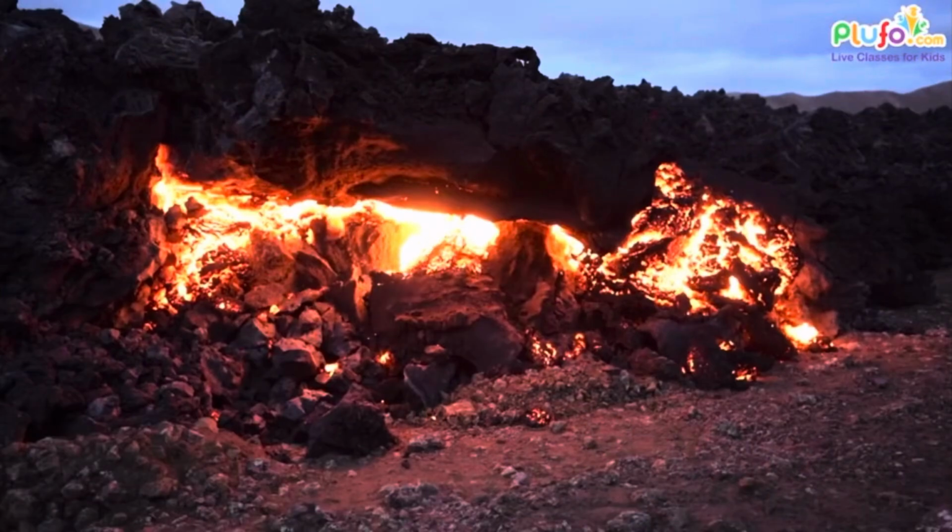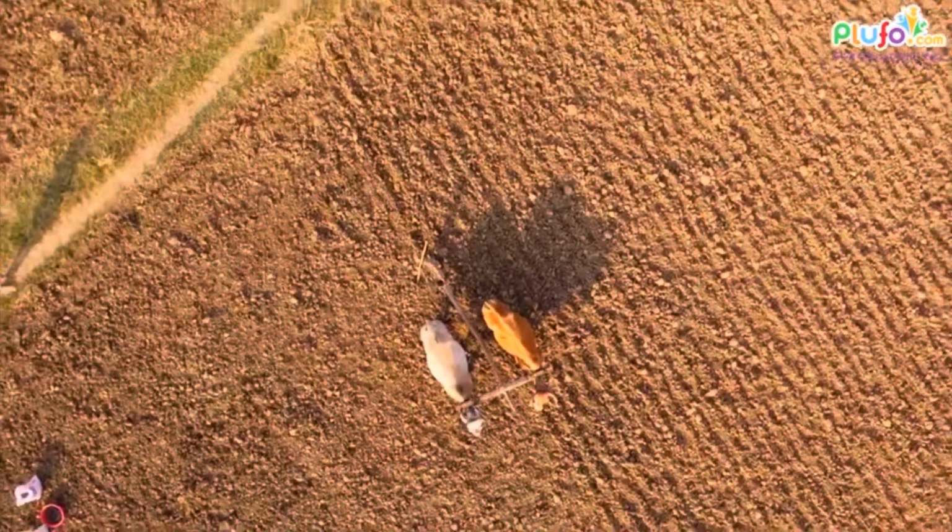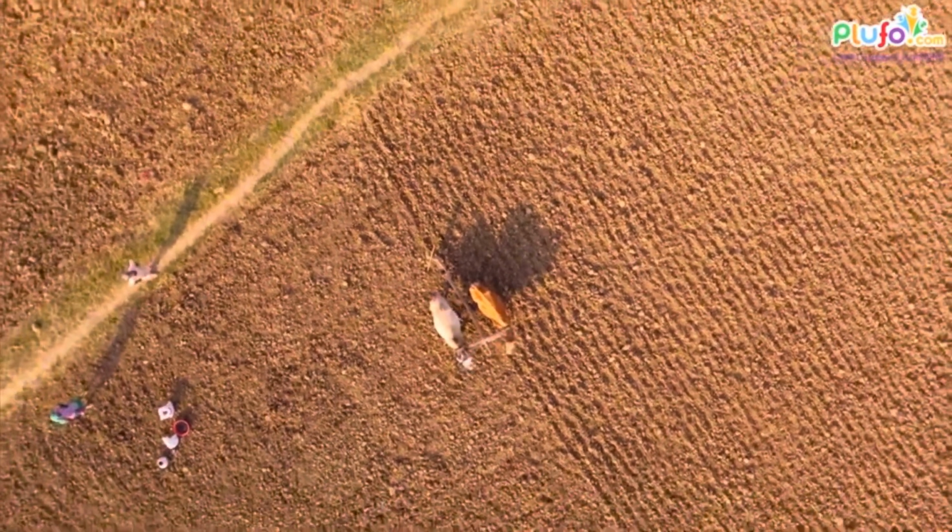What is land pollution, Thisha? Land pollution is the destruction or a decline in quality of the earth's surface as a result of human actions.